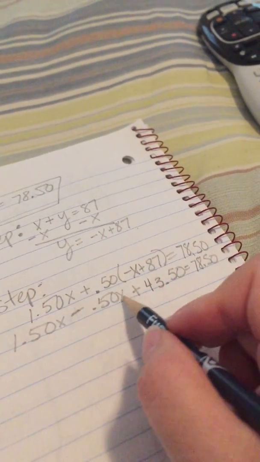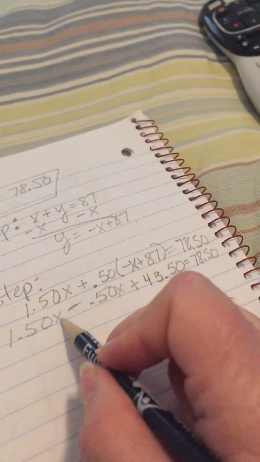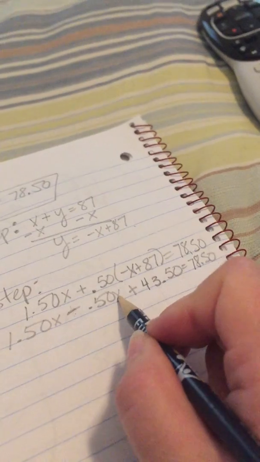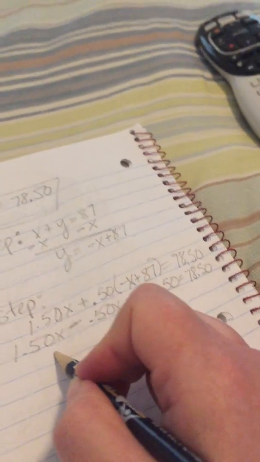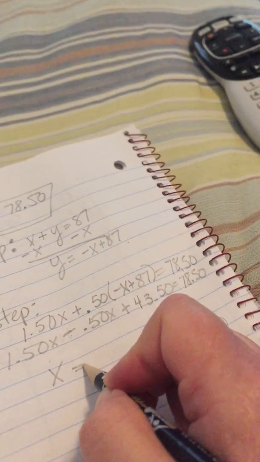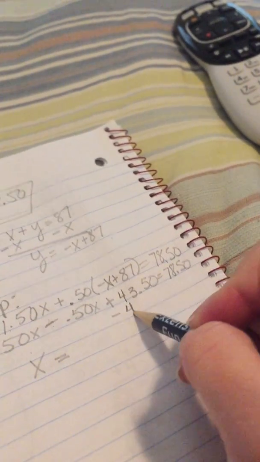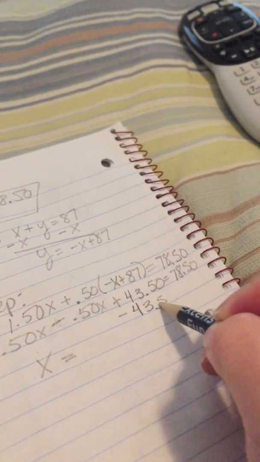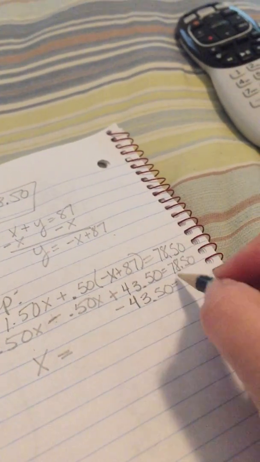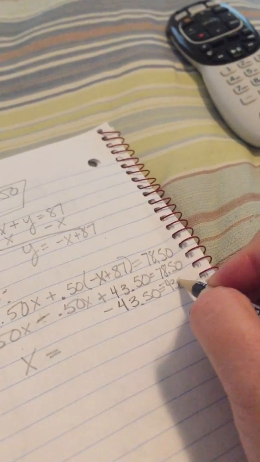Now we need to combine these. You have 1 1/2 x minus half x, and this just becomes x. Kind of cool. Now we subtract 43 1/2 from both sides.